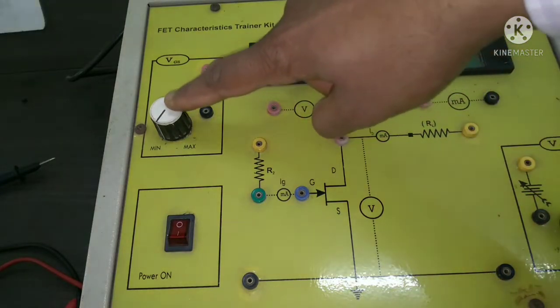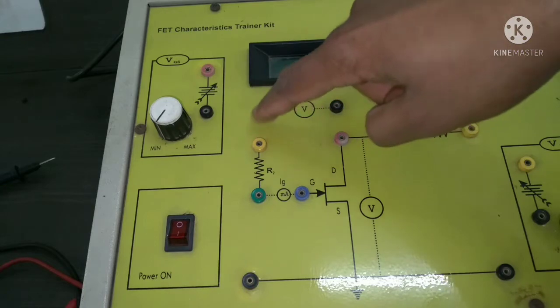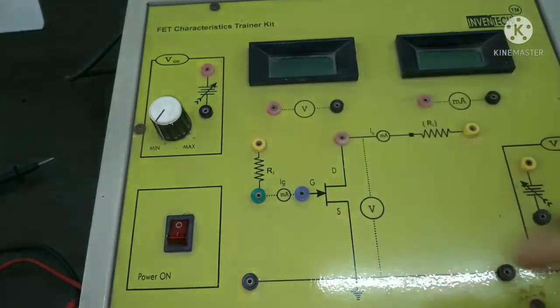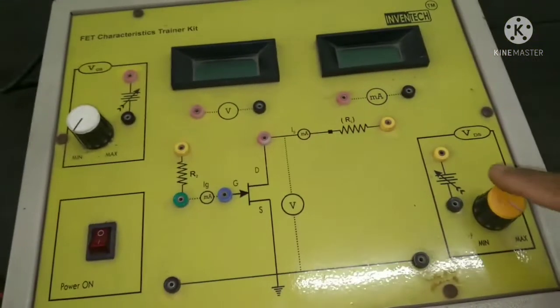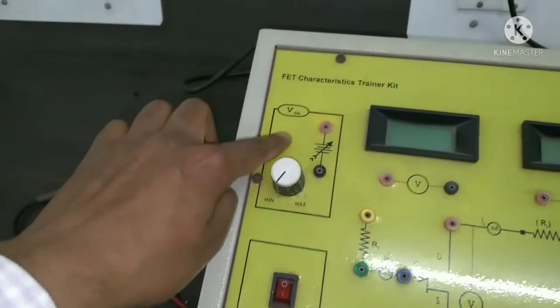This is a variable power source or voltage source that is used for drain source voltage. This is the power on off switch, and this is a variable voltage source. Okay, so this is for drain source and this is for gate source voltage.